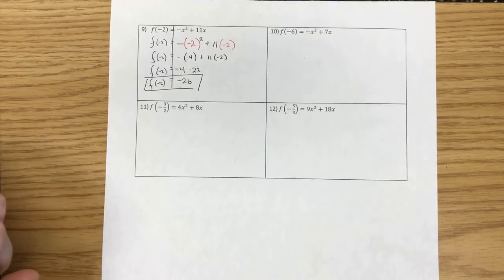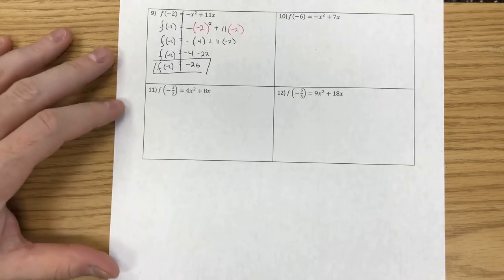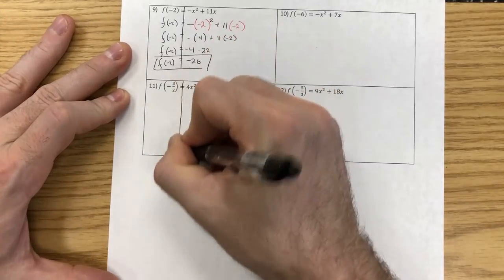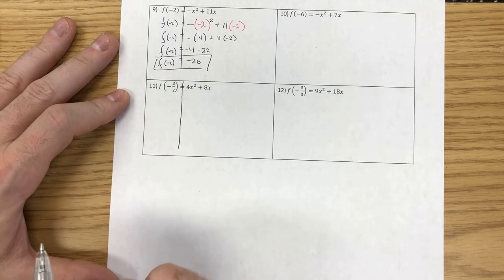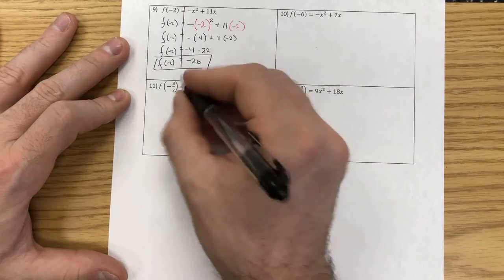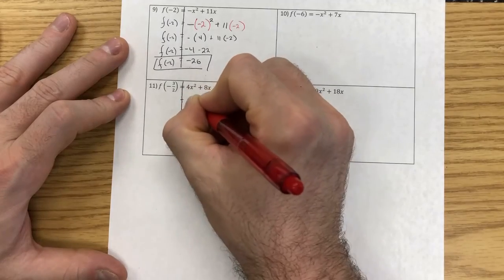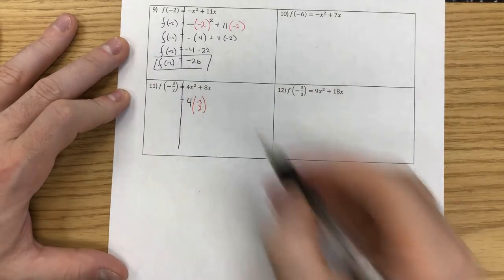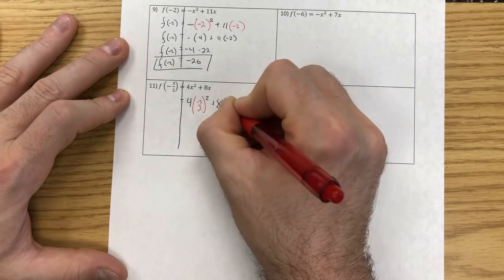And so the last one, just to make sure that we know how to do the same thing with fractions, and kind of a set of fraction review, we got this one. So go ahead, pause the video for just a moment, try this one, and see if you get the same answer. Okay, so let's take a look. Plugging in the negative 3 halves, I'm going to get 4 times negative 3 halves, I'm going to square that, plus 8 times negative 3 halves.